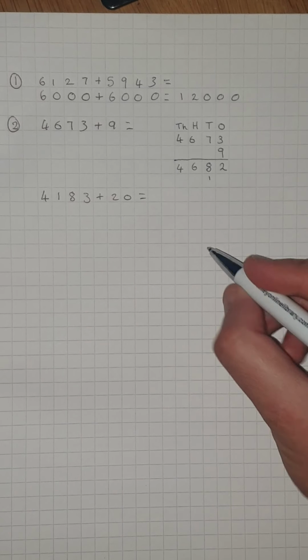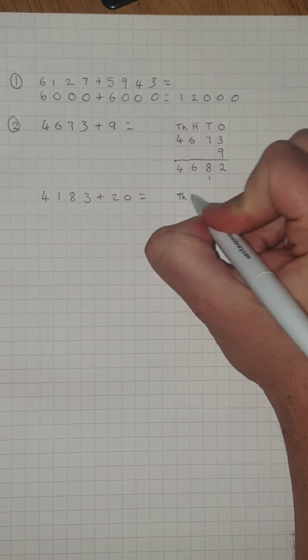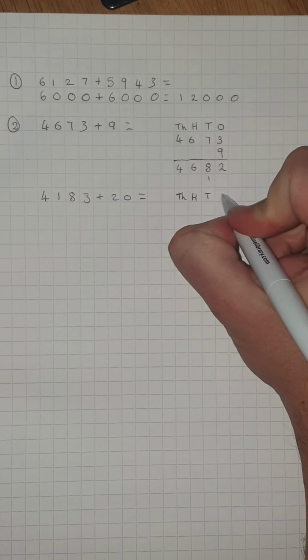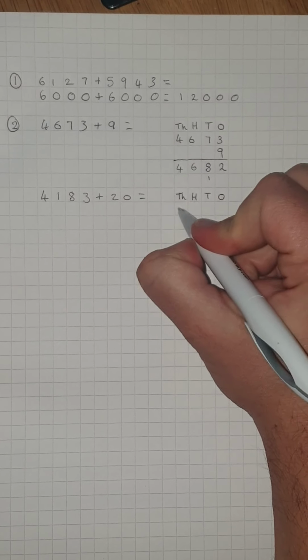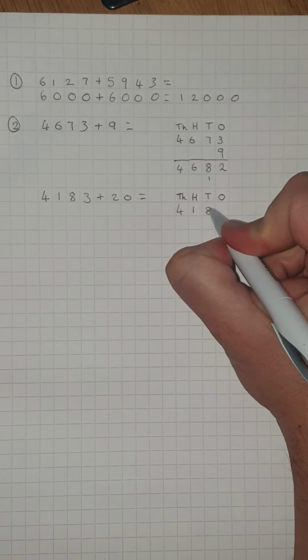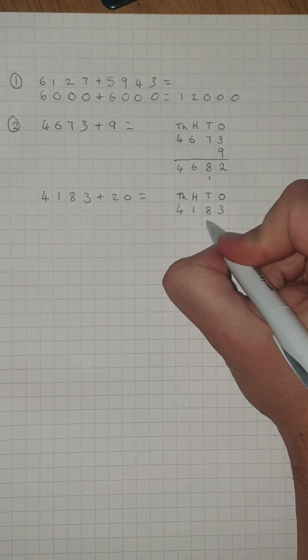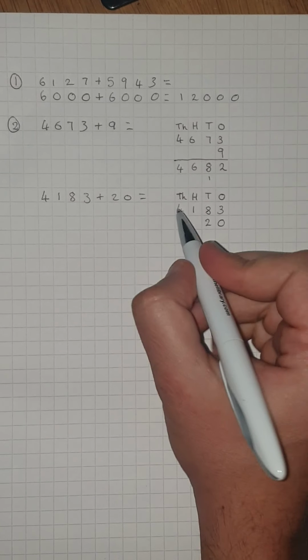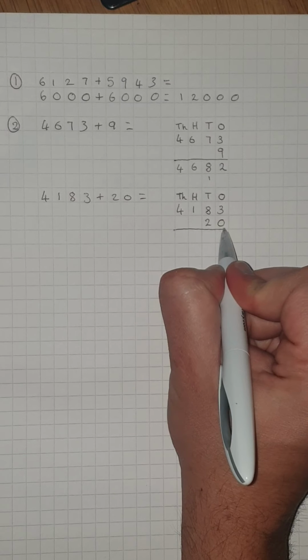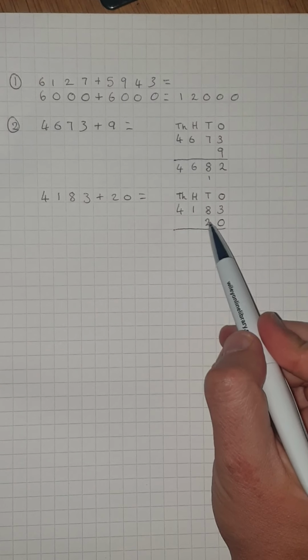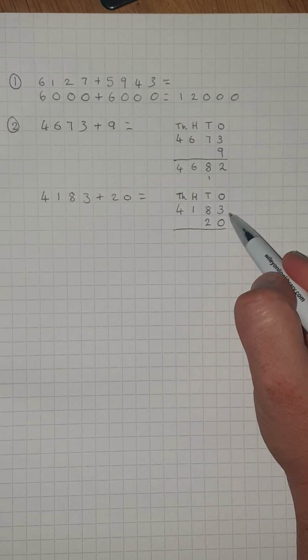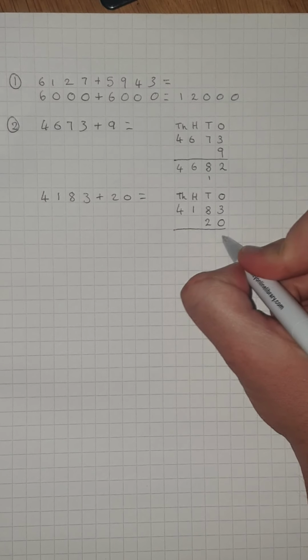4,183 plus 20, again, thousands, hundreds, tens, ones. 4,183 plus 20. And here you'll see the exchange from the tens column to the hundreds column. So 3 plus nothing is 3.